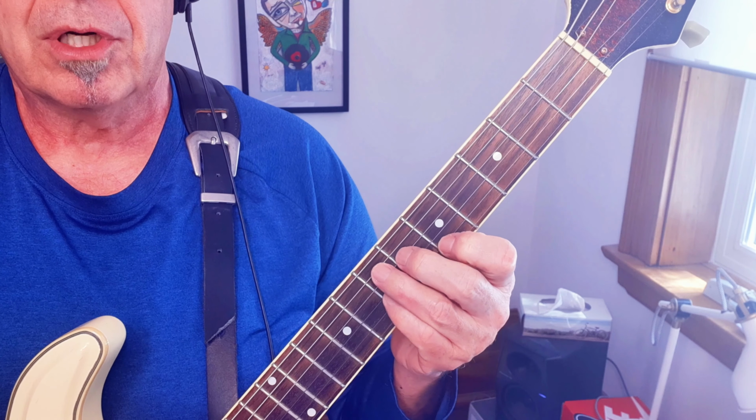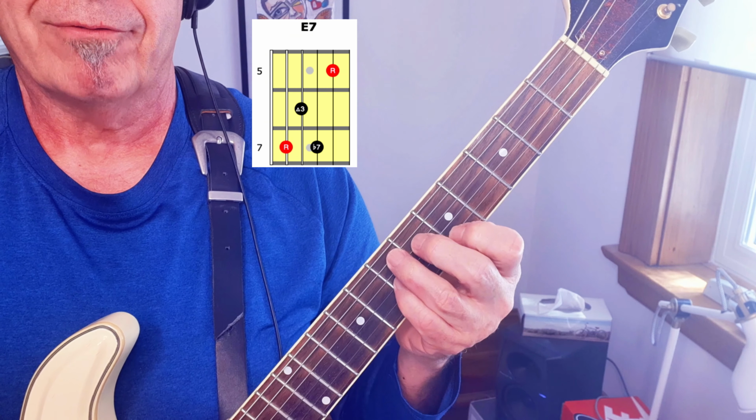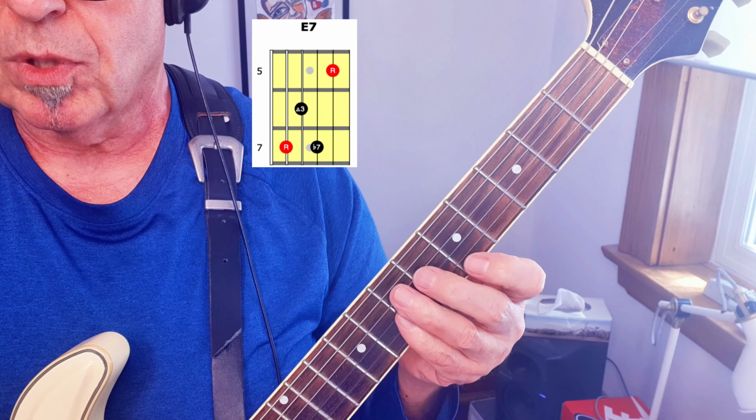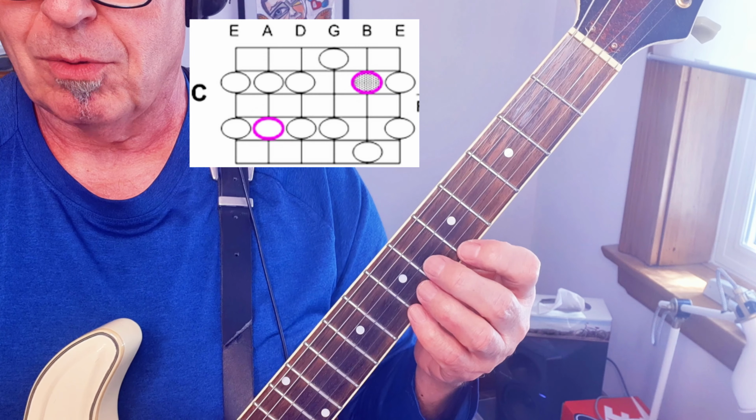And then the third chord that we're going to use in our song is the 5 chord, which will be an E7 played in this C shape. And we're going to play using the C-shaped pentatonic scale, which is this.